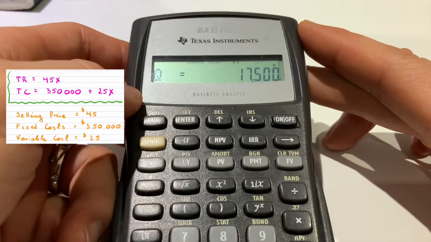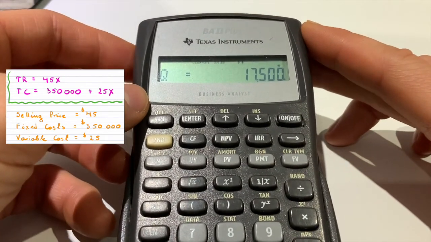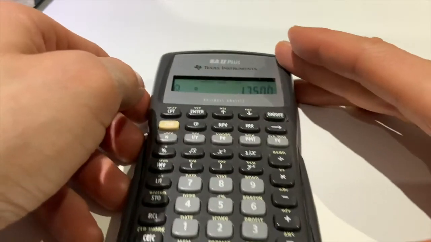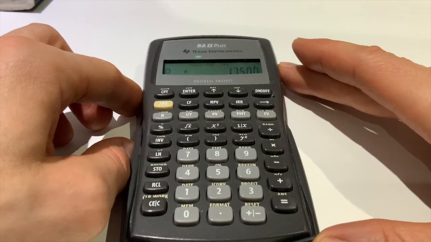That's how you can use this Business Analyst to input all your data for break even. I hope you found this useful.